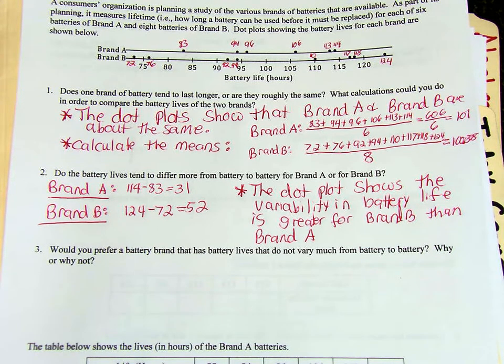Well, if we think about this, we don't want the battery lives, some of them to be really low and some of them to be really high. So we would want to prefer a battery life that has less variability, because that would mean that we would know exactly what to expect for our battery life. So it says, which would you prefer? A battery brand that has battery lives that do not vary much from battery to battery?